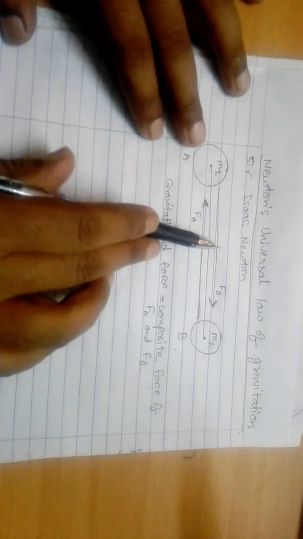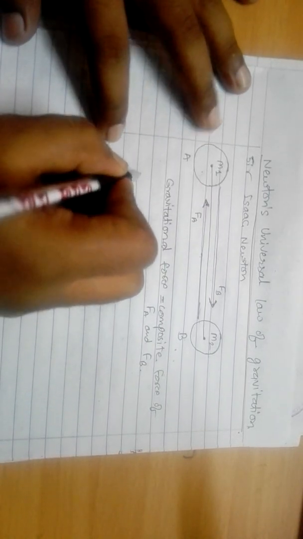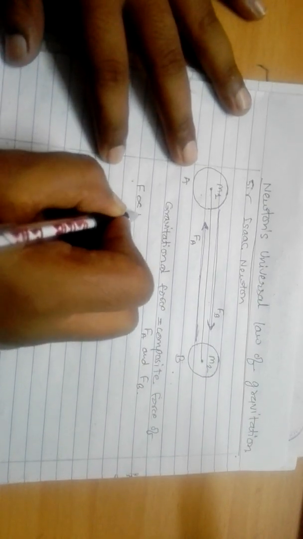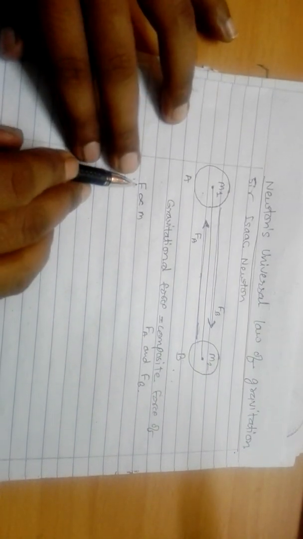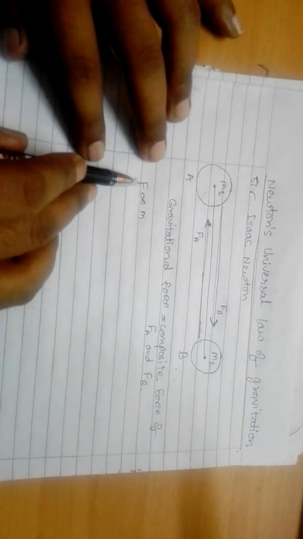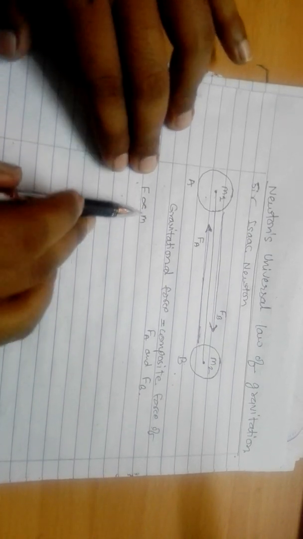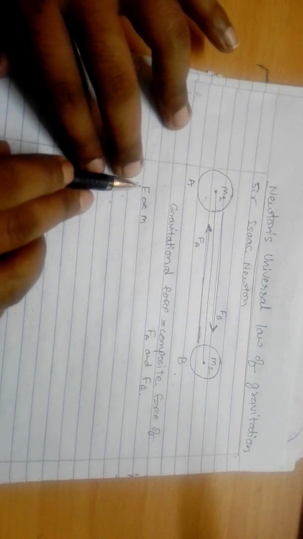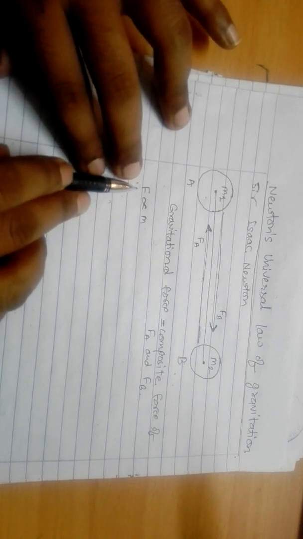Now, what factors affect the amount of their force? First of all, we all know that force is directly proportional to mass. That means if an object has more mass, then it can exert more force, and if an object has less mass, then it exerts less force.